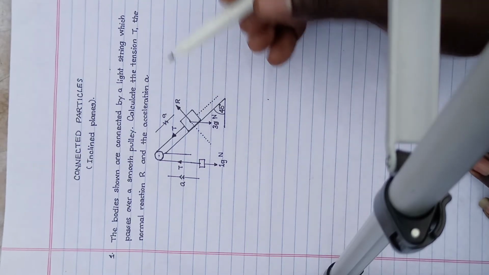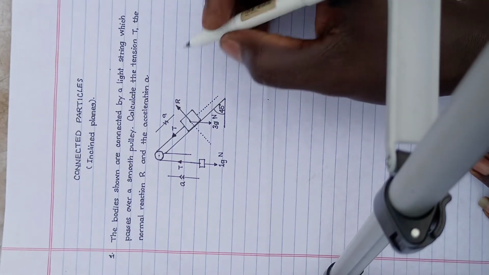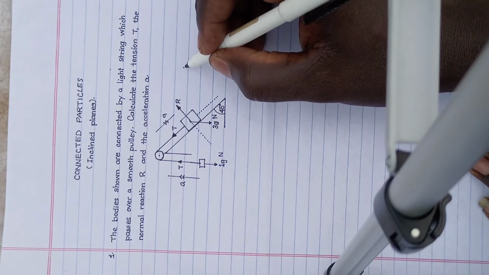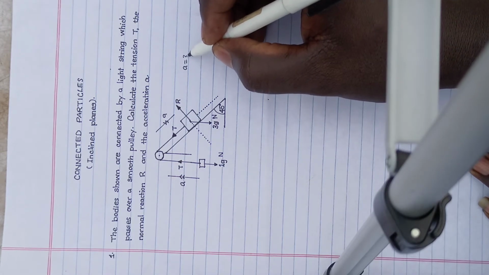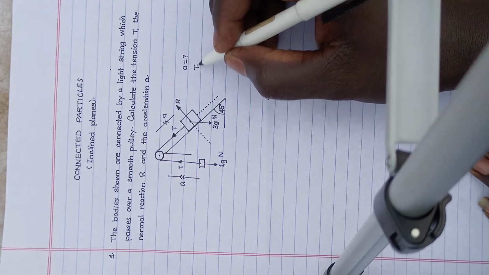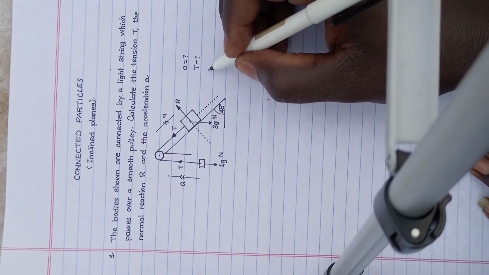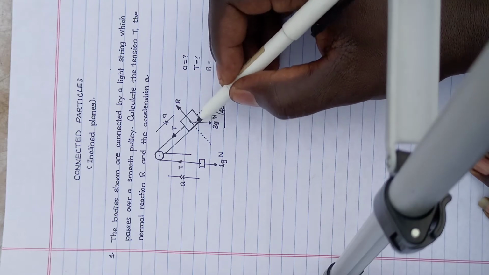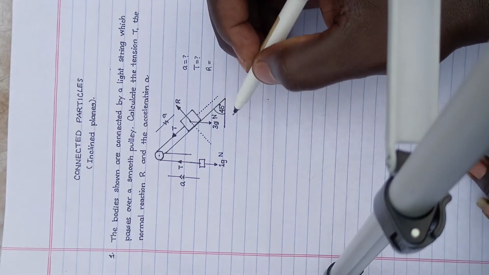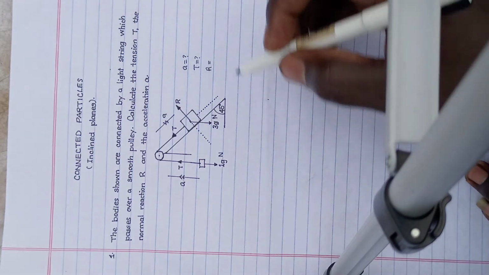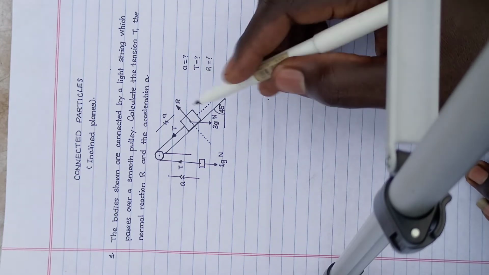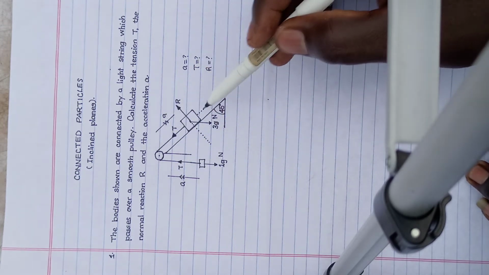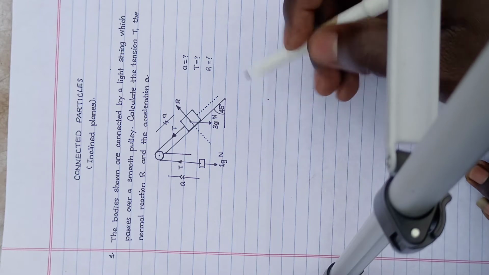In this case, we have three things to be calculated. One is the acceleration, the second one is the tension, and thirdly the reaction of this body from the plane. So we can start by considering the motion of these connected particles.